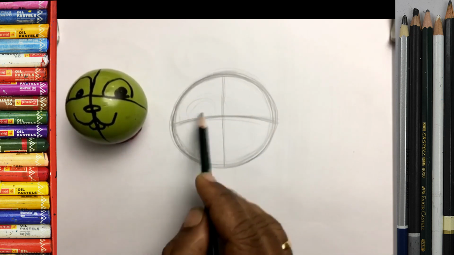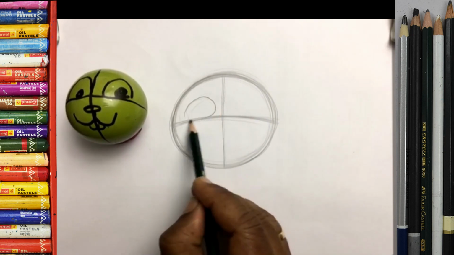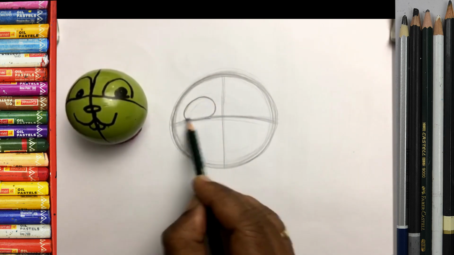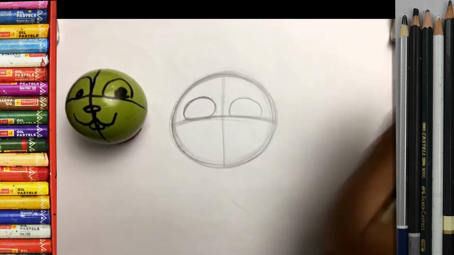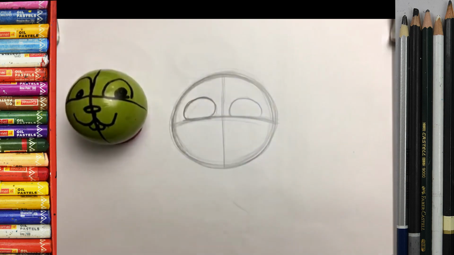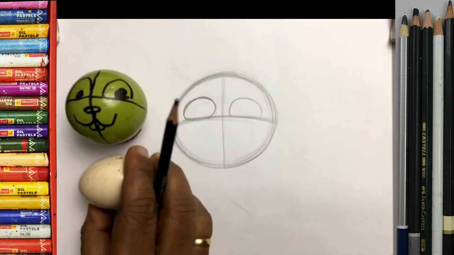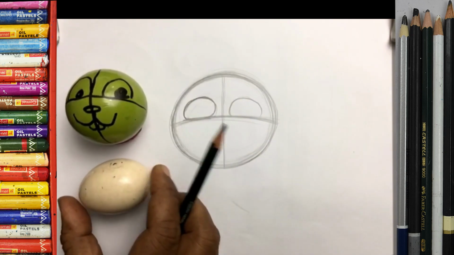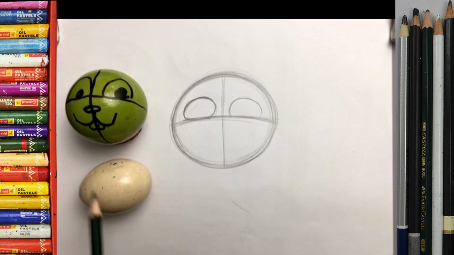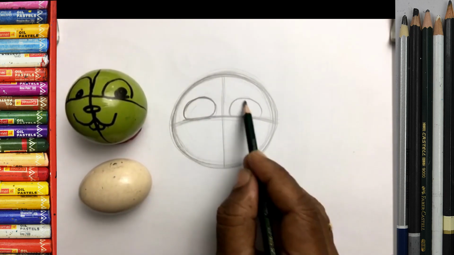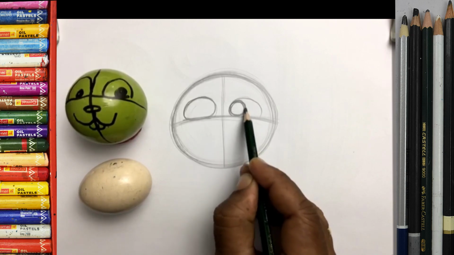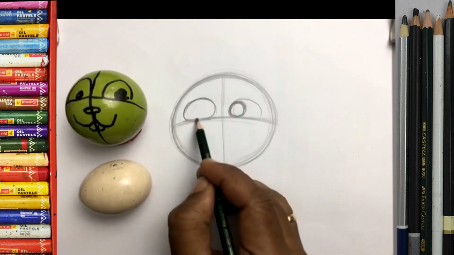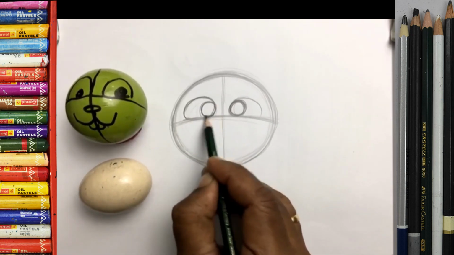In this line here you can create one line like this. Eyes. It should be oval. It should look like an oval. Like this. This is the oval. And here you make the eyeball. Here make the eyeball.